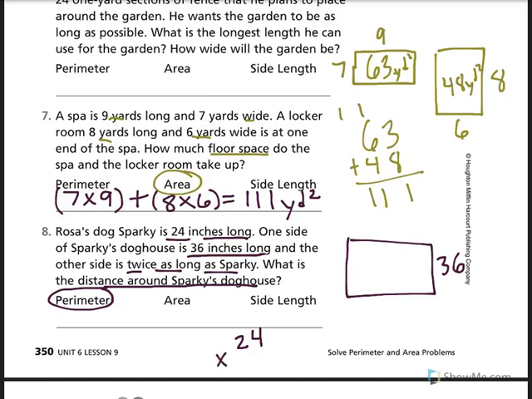24 times 2. 4 times 2 is 8. And 2 times 2 is 4, so 48. So now we're adding the whole distance around the shape.